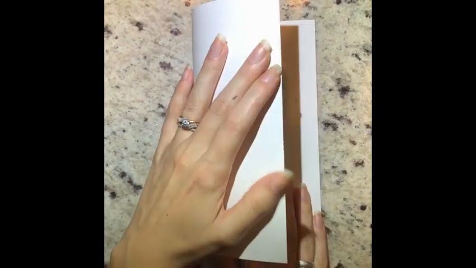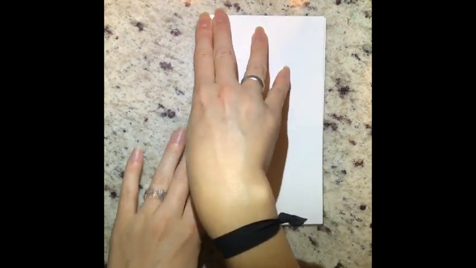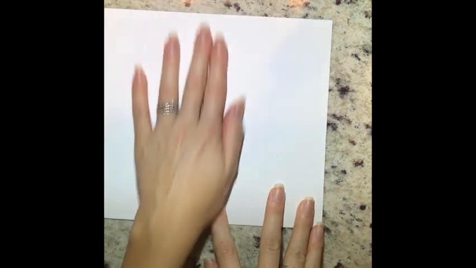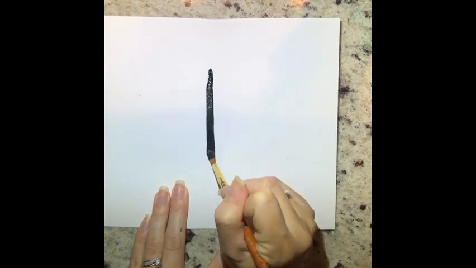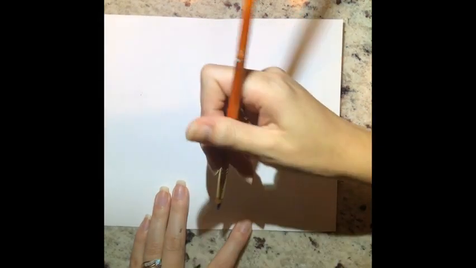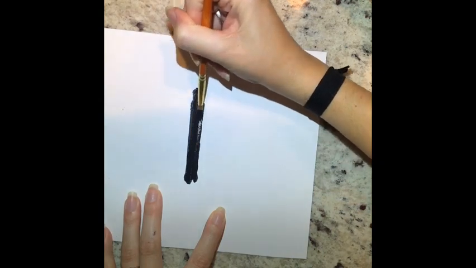We are going to create our own line of symmetry by folding our paper directly in half. Where you see the fold will be our line of symmetry. I'm using paint and a paintbrush to create the body of our butterfly. I'm making it directly on the line of symmetry. Once I feel happy with how I've made the body, I will take my paper and fold it in half. Make sure that you press hard so the paint can go on both sides of the paper to create a symmetrical body for your butterfly.